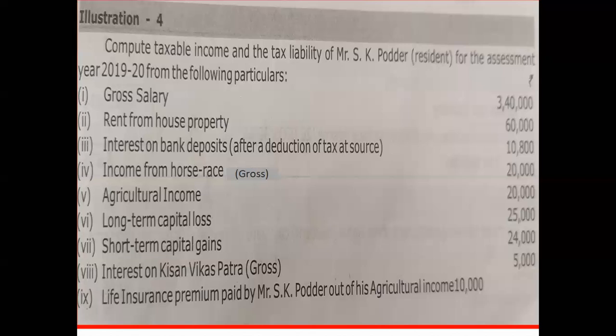Next, life insurance premium paid by Mr. S.K. Podar out of his agriculture income, rupees 10,000. We already know that he can claim the deductions under section 80C because he is paying the amount called life insurance premium. But be careful, they have told that he is paying the amount from the agriculture income.